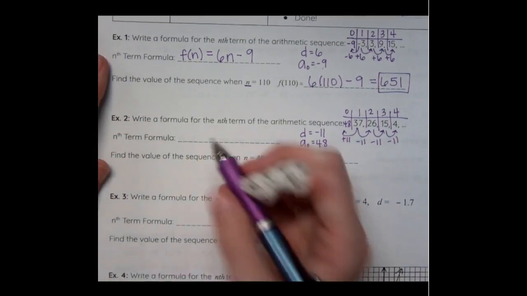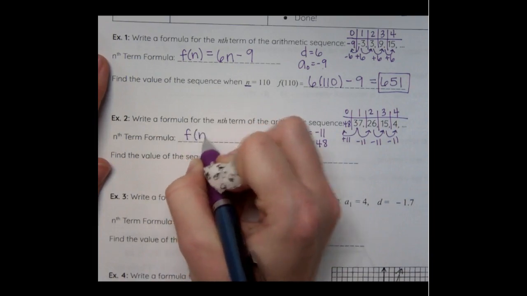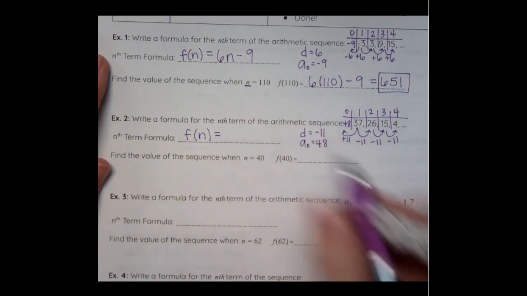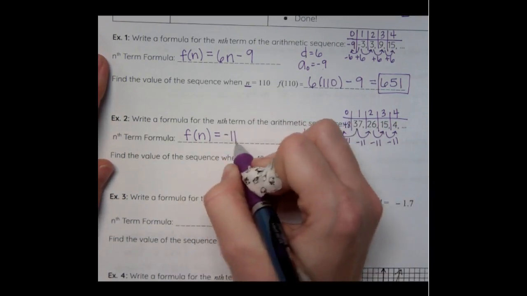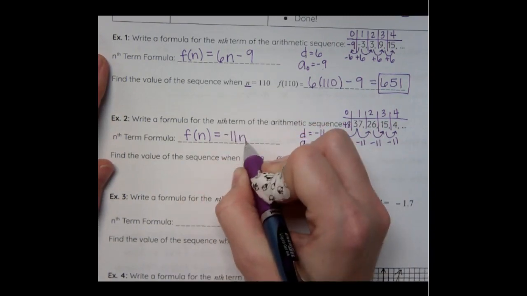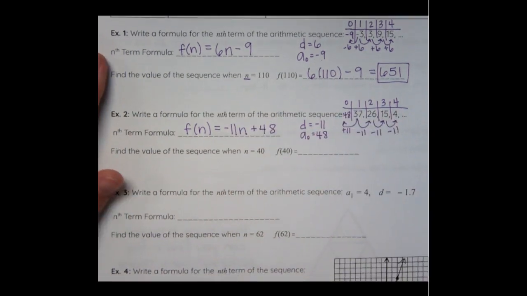For the formula, I'm going to plug in what I know. So I start with f of n equals, the d comes first, so negative 11 times letter n, and then we have a plus 48.